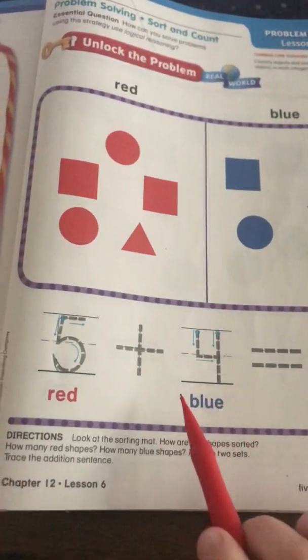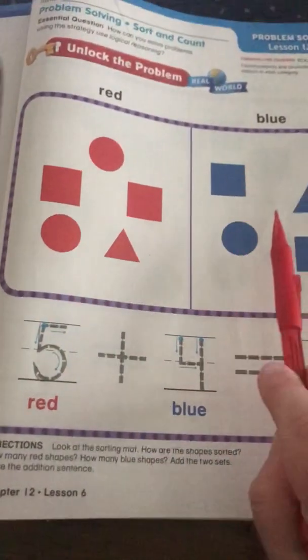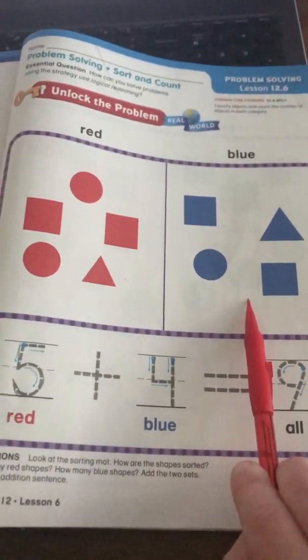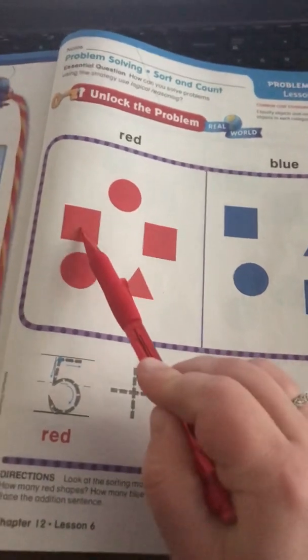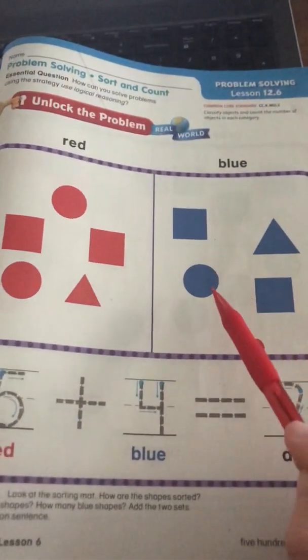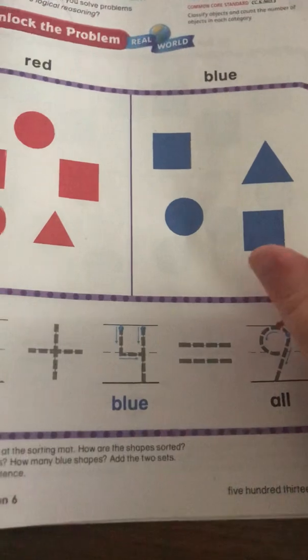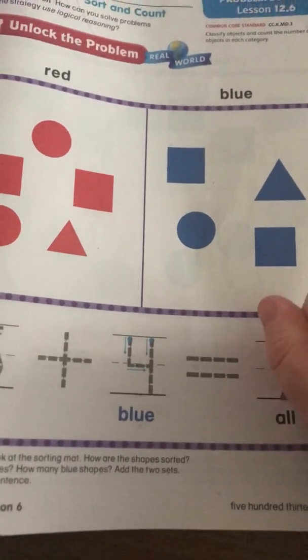You can use a number line if you have a number line at home, or you can count your objects. 5 objects plus 4 objects. Let's count how many we have all together. 1, 2, 3, 4, 5, 6, 7, 8, 9. 5 plus 4 equals 9.